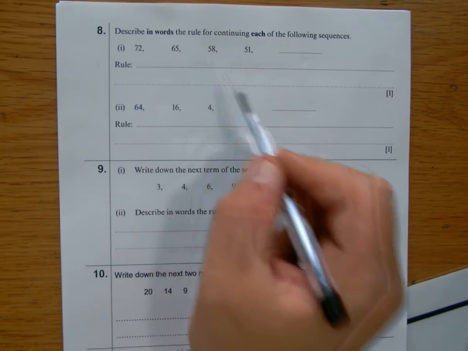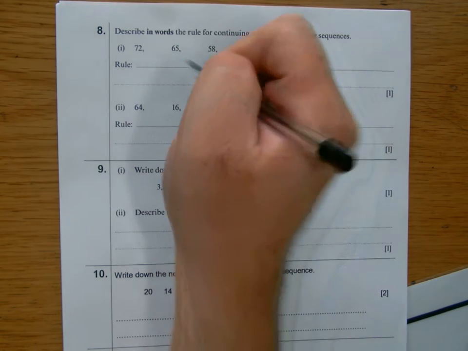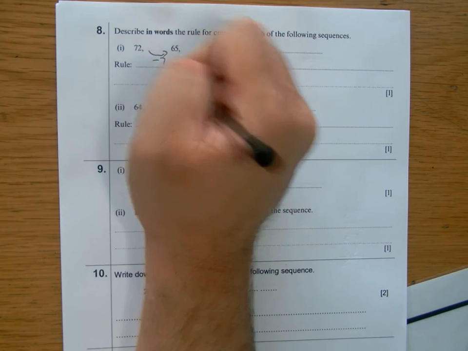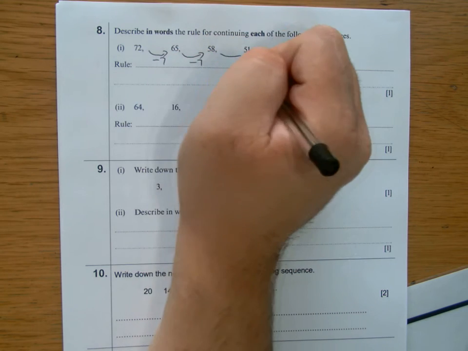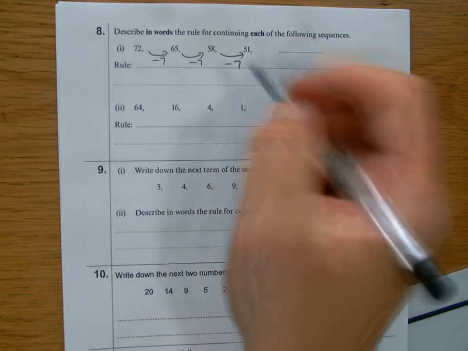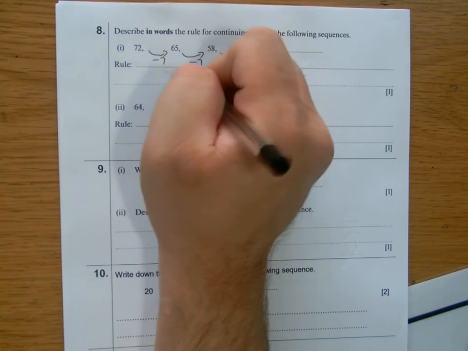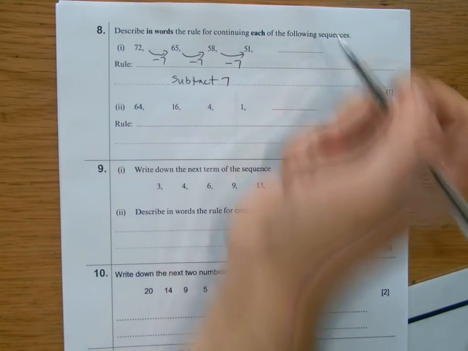Okay, so for this sequence here, I hope you can see that the rule here is take away 7. You can see it's reducing, okay? You see it's reducing, so that would be subtract 7, or you can write take away 7.